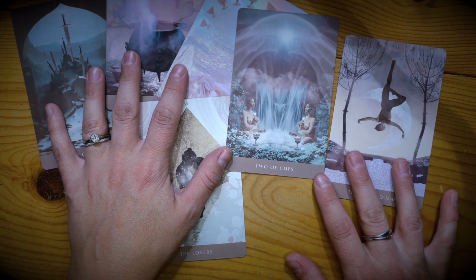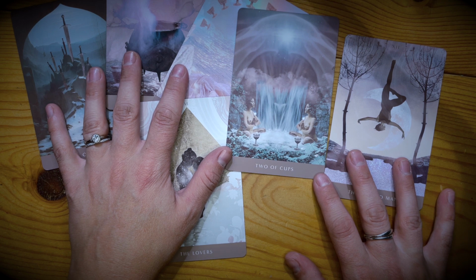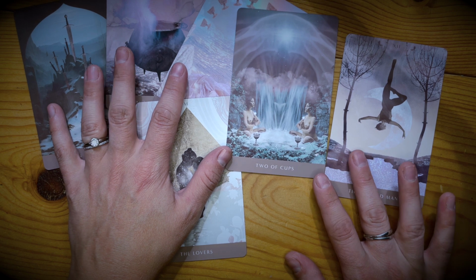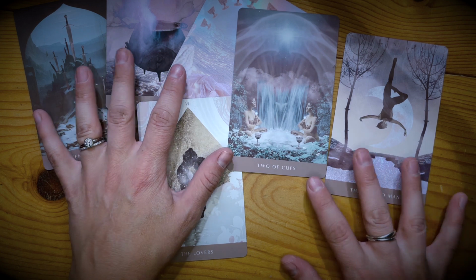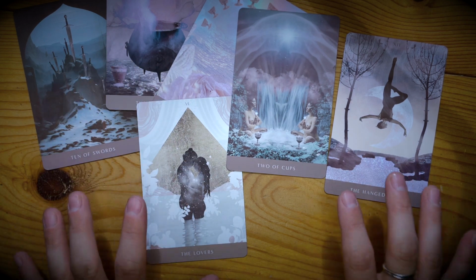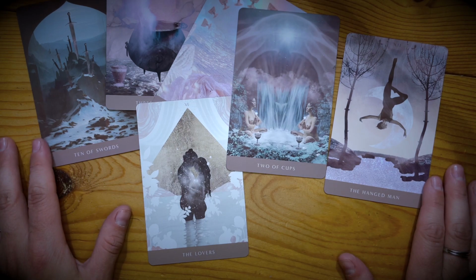So this is just, again, a super, super fast demonstration. I would very much urge you to work through this spread far more slowly. Use journaling, use meditation, but really sit with it more than this super quick example. Okay, so that is that.